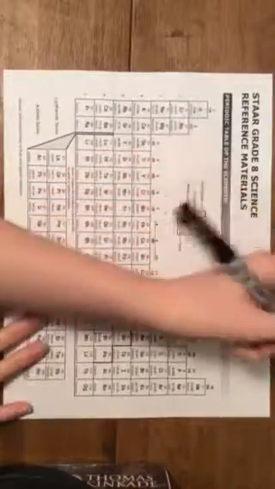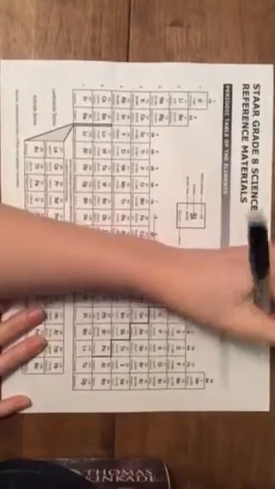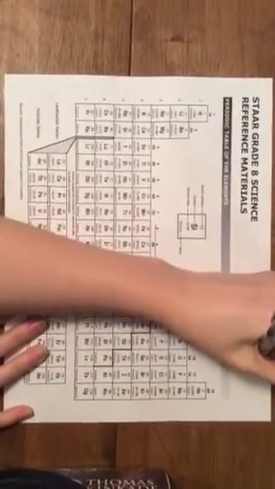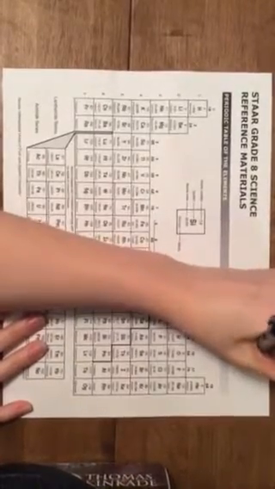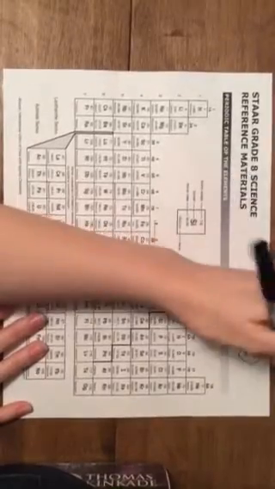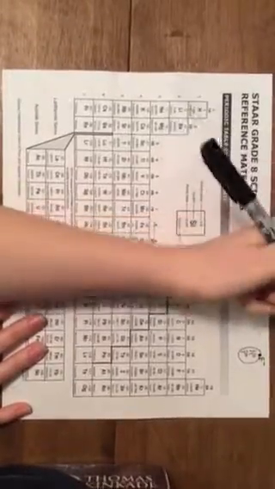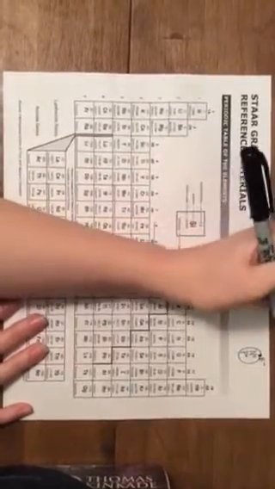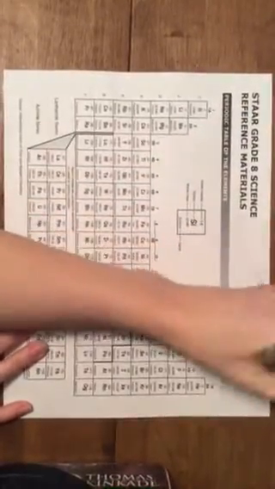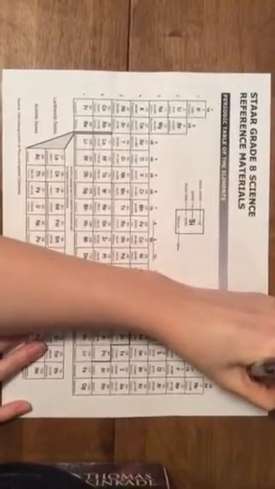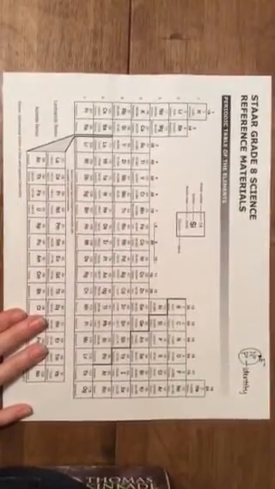Up here in the top corner, we do our basic atomic structure. So remember, there is no peeing in the pool. Then you have your electrons, which are negative. Those are your neutrons, which are neutral. Your protons are positive. And then out next to proton, you want to write identity, because protons always determine the identity of the element.